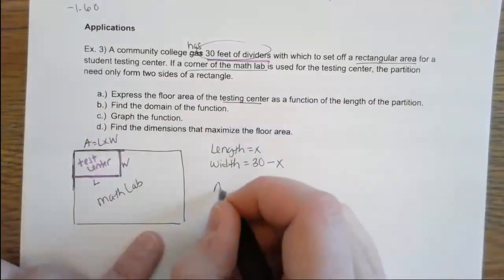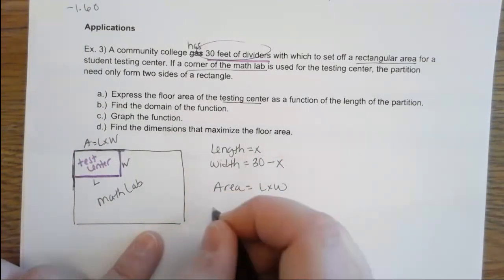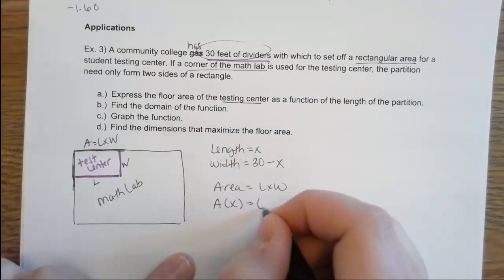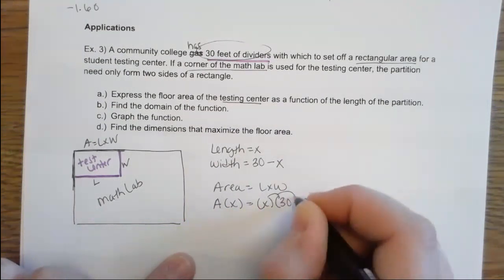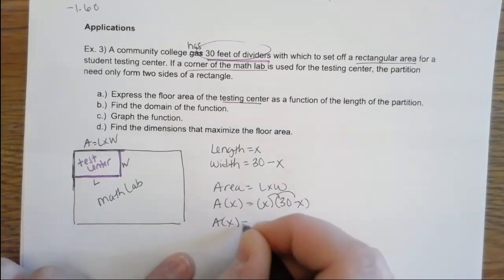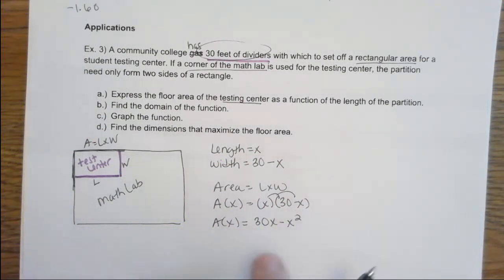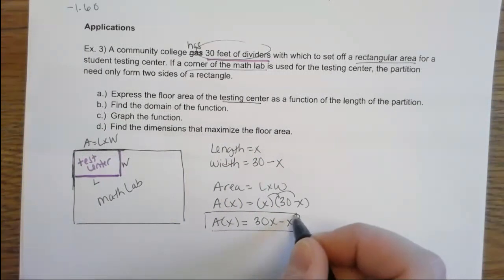So the area, again, is length times width. So I can write it as a function using A of x, A for area and x because that's our variable. Our length is x and our width is 30 minus x. And I can distribute that as well and just kind of clean this up. So 30x minus x squared, or if you want to rearrange the order, that's okay too.